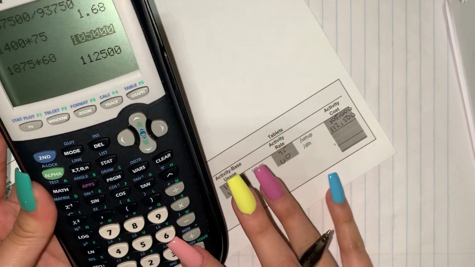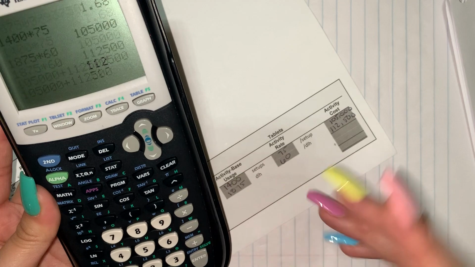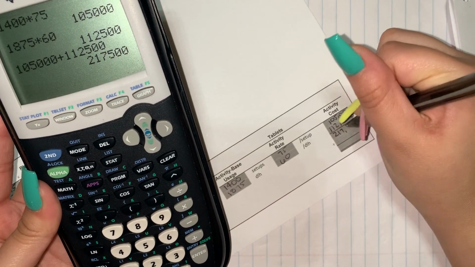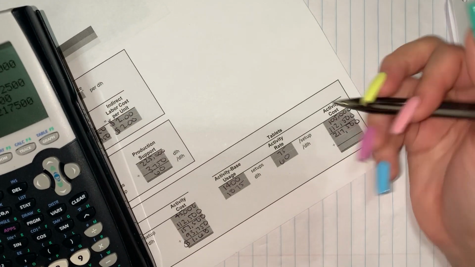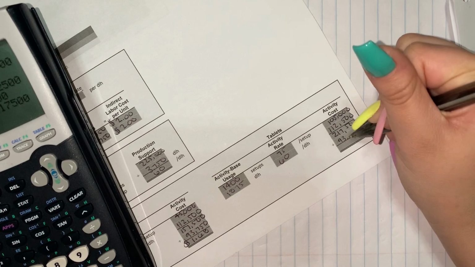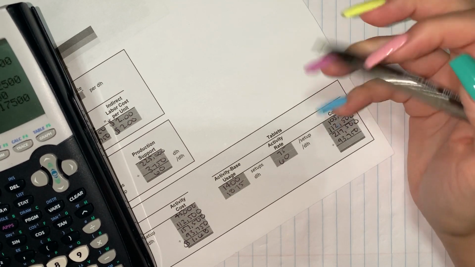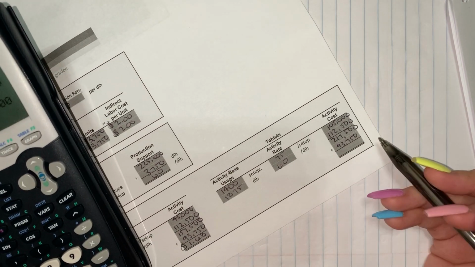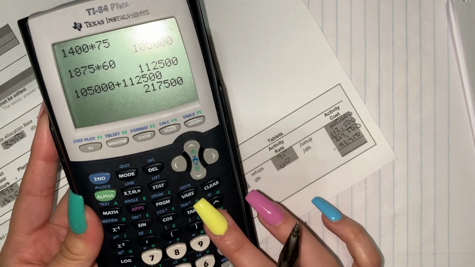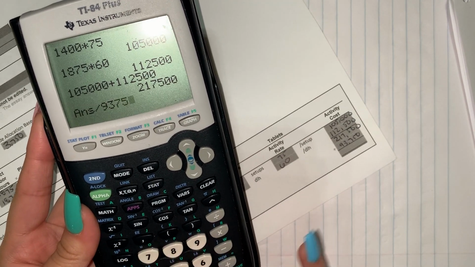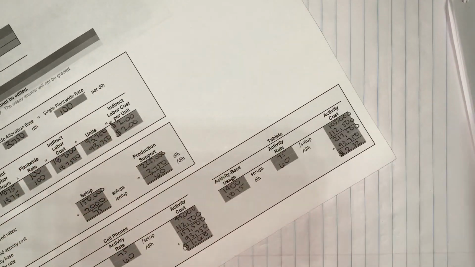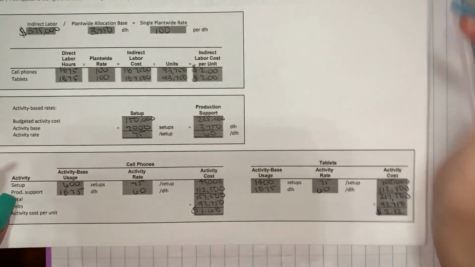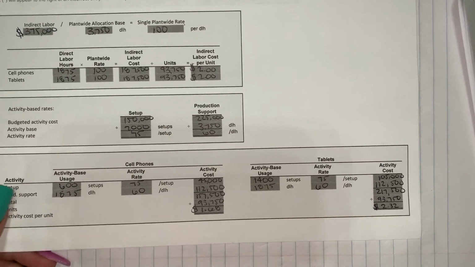When we add those two numbers up, we end up getting 217,500. But we have to divide that by the number of units, and as we recall, the 93,750 was for both the tablets and the cell phones. They use the same number of units. So when we divide that number by 93,750, we end up getting $2.32. So for letter C, that is what we get.